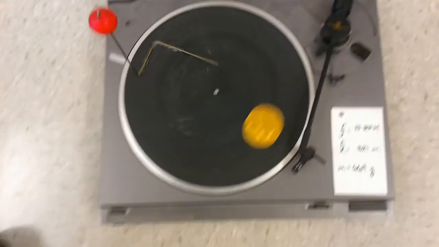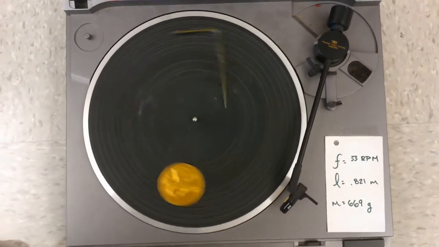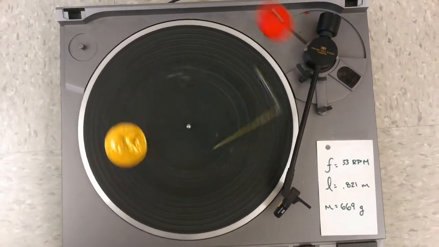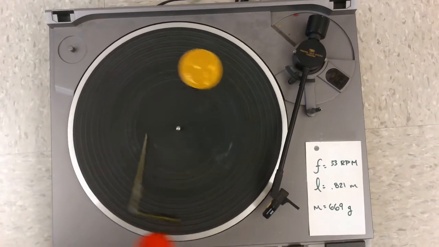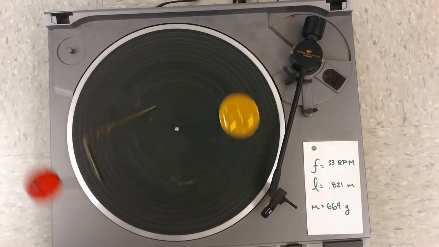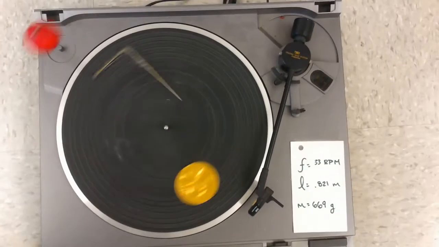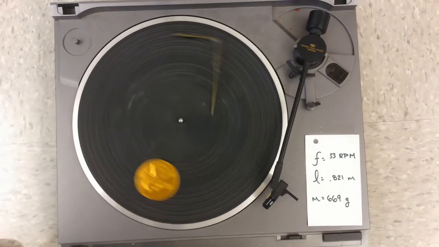And you can see it stays on the track. How does it do that? Well, there's a force of friction towards the center as it rotates, because an object in linear motion wants to stay in linear motion, or an object at rest will stay at rest until acted upon by an outside force.